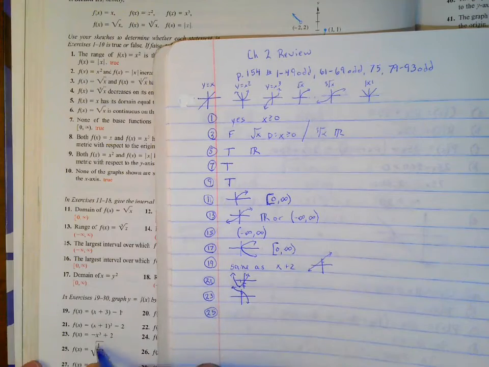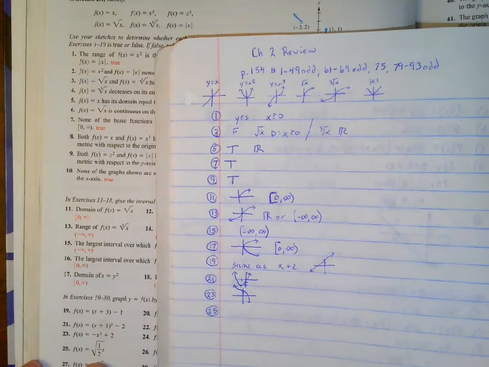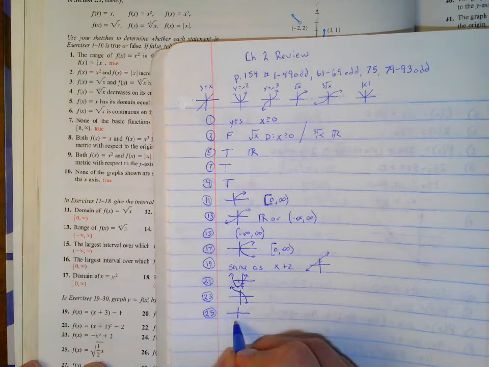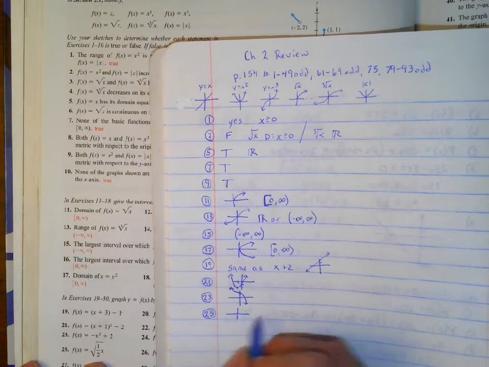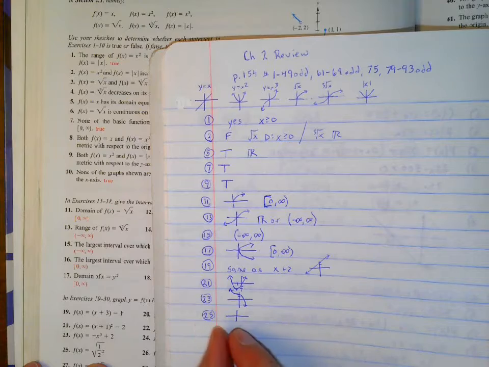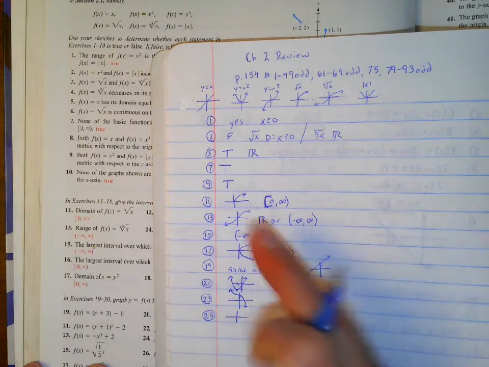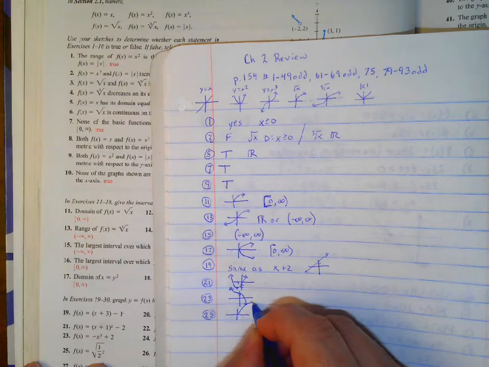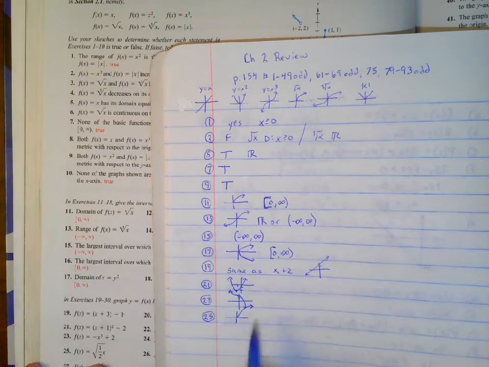I didn't really talk about this inside here. Actually, we just talked about vertical stretches. This is a horizontal compress. So if I horizontally compress it, it's going to get skinnier and taller. So it's going to kind of go up a little higher than the square root of x.